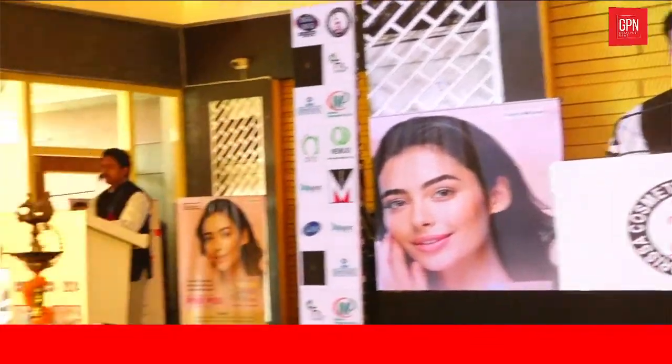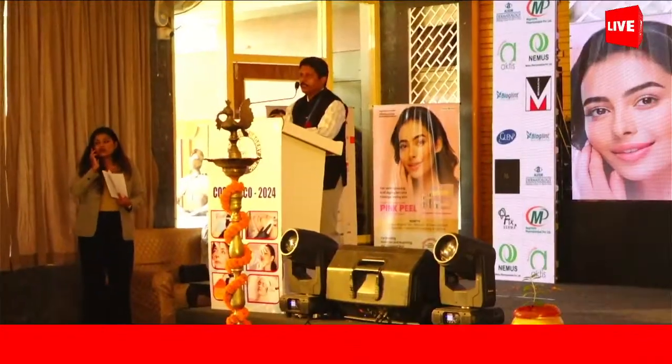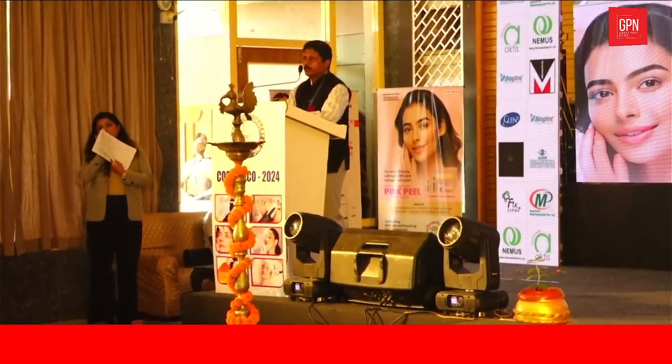On the cost of the procedure: usually at least 2 ml of hyaluronic acid has to be injected to correct even a minor shape. This is not a replacement for surgical rhinoplasty. It is to give minor corrections, and for that reason 2 ml is required. 2 ml usually costs 34,000, plus whatever charge you add as a surgeon. That is the cost.